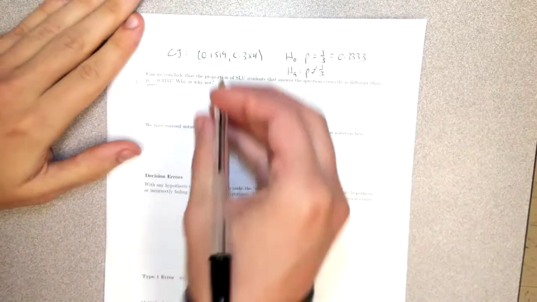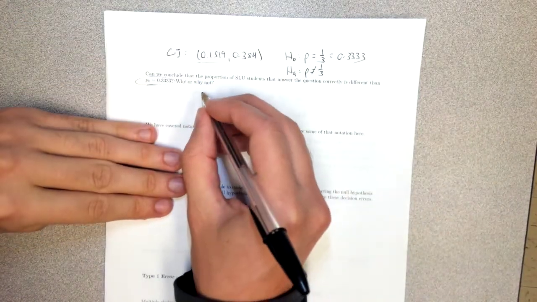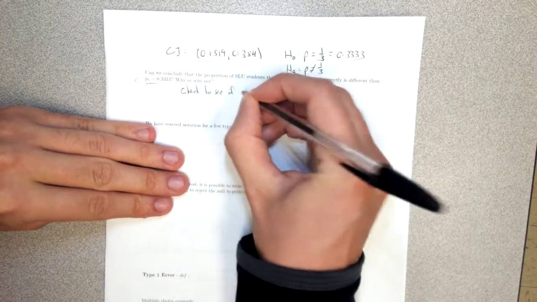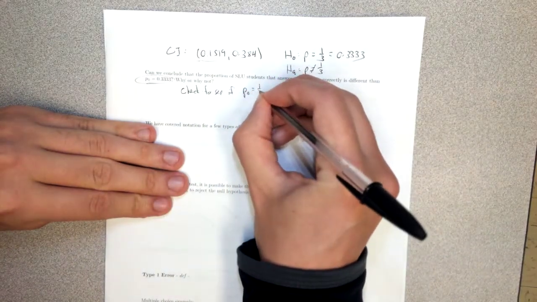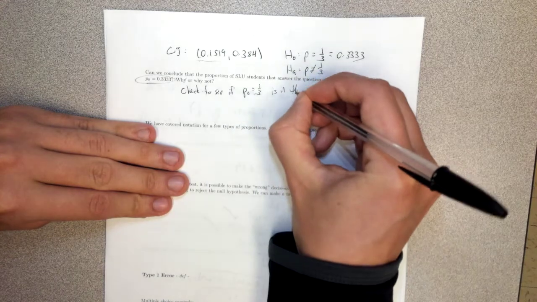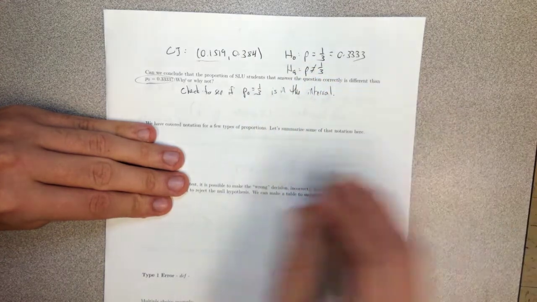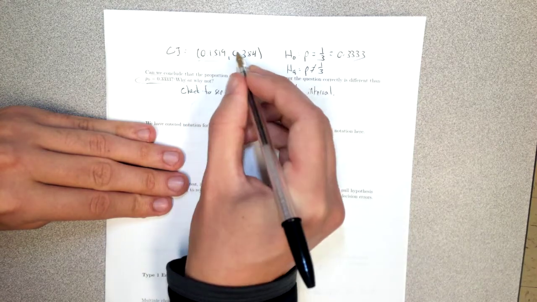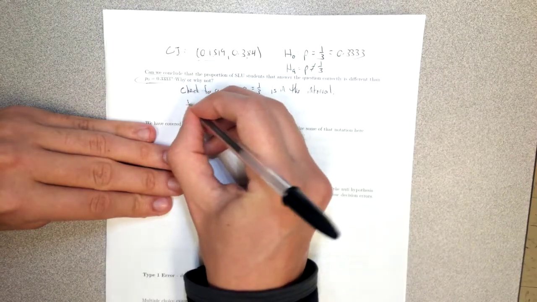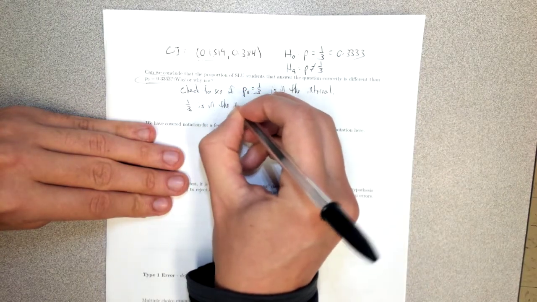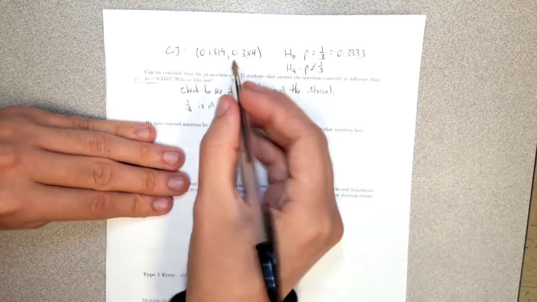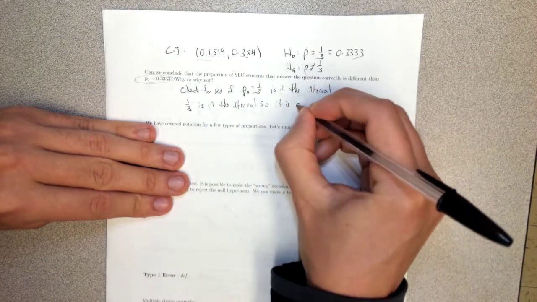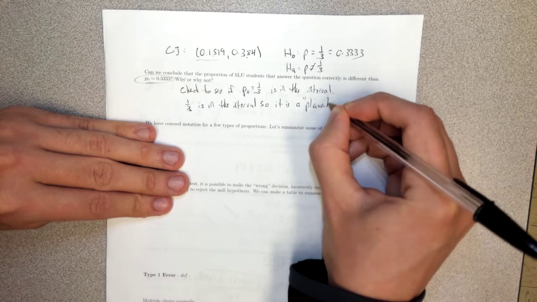Okay, so hopefully you paused the video and at least thought about this for a sec. What we need to do is check to see if p0, which was a third, is in the interval. We see that 0.333 is in this interval because it's greater than 0.1519 and less than 0.384. Because it's in the interval, that means it's one of these plausible values.